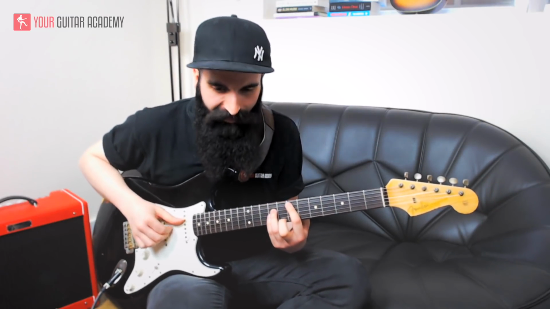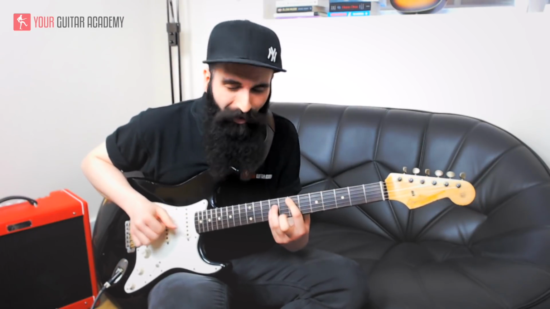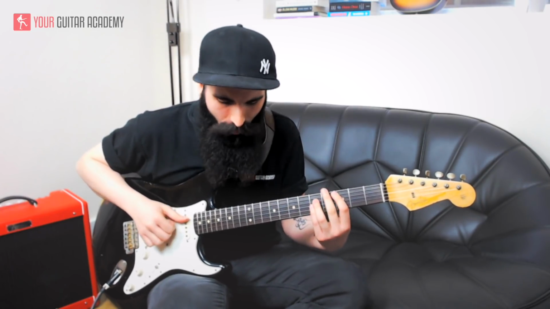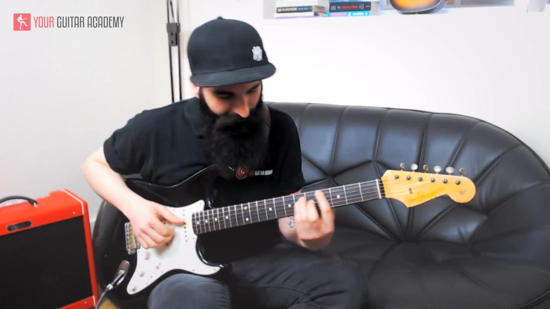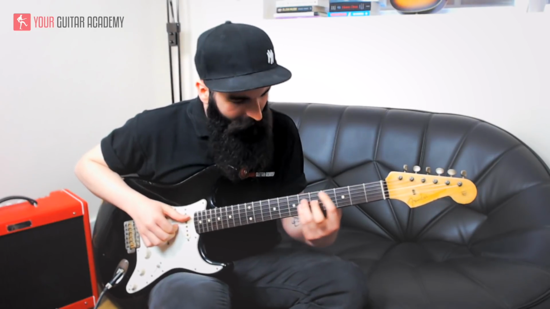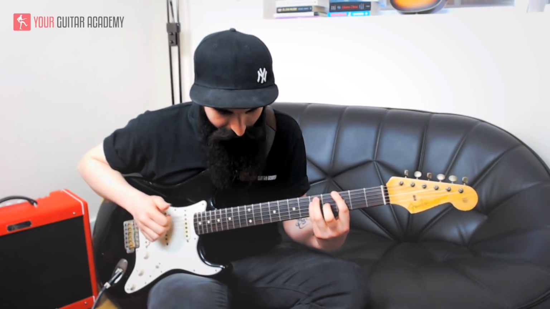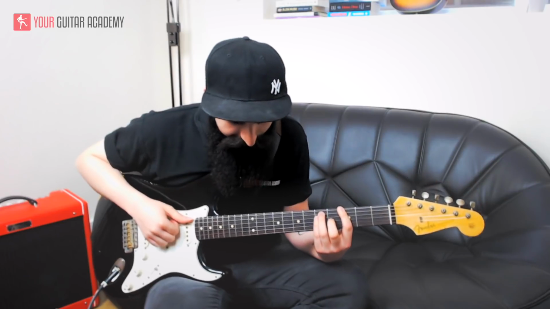The chorus plays E, 2 and 3 and 4, so E and C, 1 and 2 and 3 and 4, usual G, 1 and 2 and 3 and 4, still 3 strings and then 4 strings. Then E again, 2 and 3 and 4, like this.